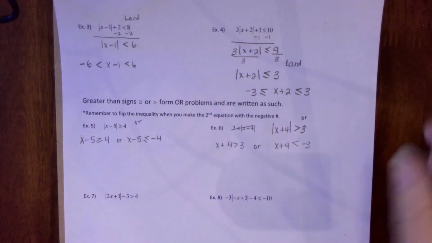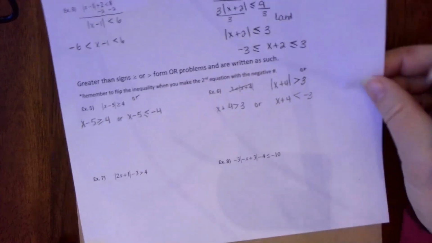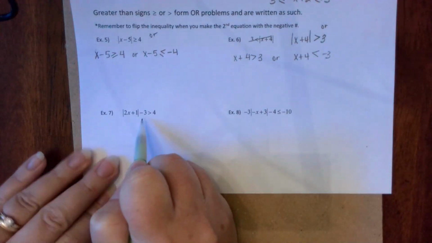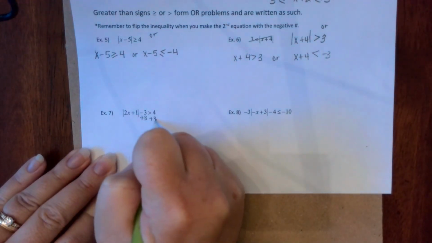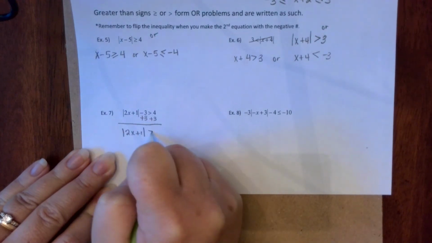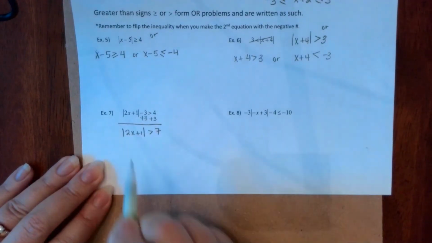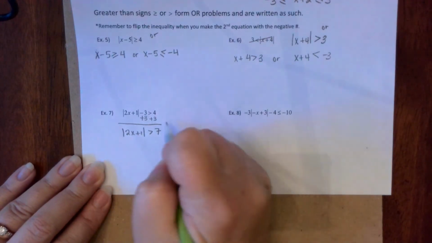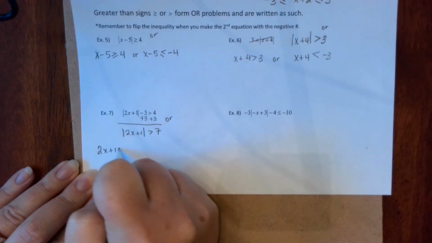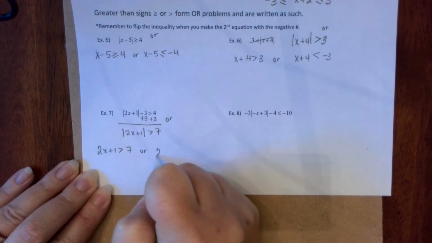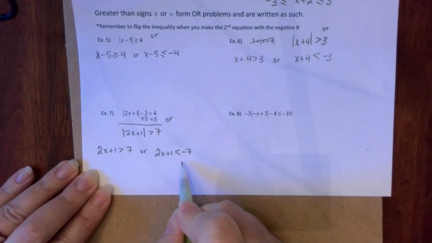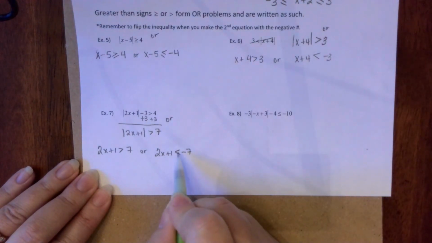All right, let's look at example 7. With example 7, this 3 is in the way. So the first thing we've got to do is move that 3. So we get the absolute value of 2x plus 1 is greater than 7. Okay. Now, you see that it's greater than, so it's going to be an or problem. So we write 2x plus 1 is greater than 7, or 2x plus 1 is less than negative 7. So I just changed my sign, flipped the inequality.